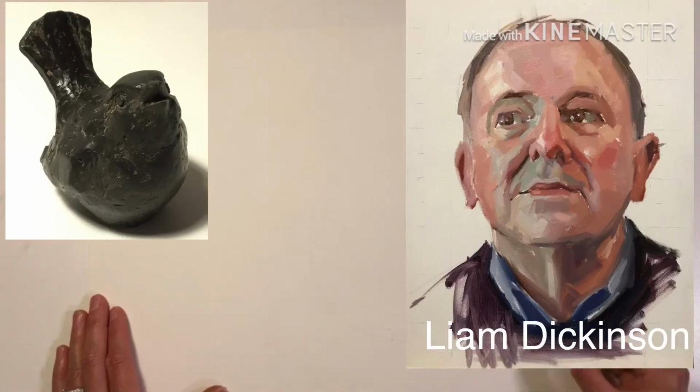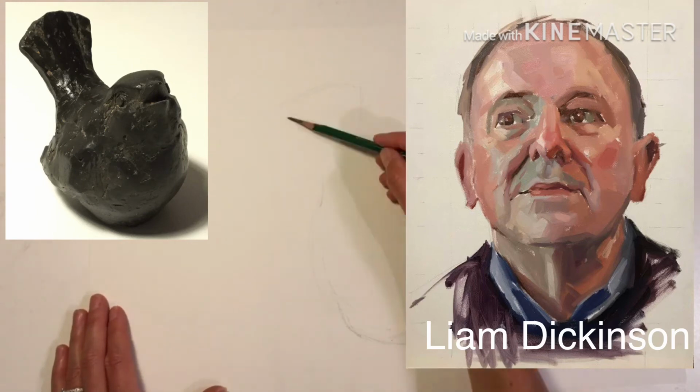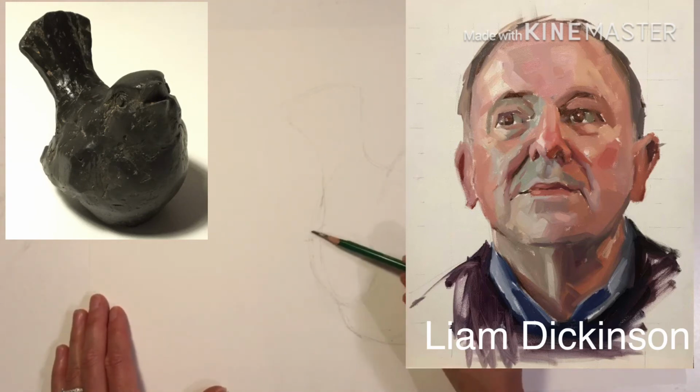Practicing a planar analysis can help you get better at doing a block-in at the start of a painting, which is a way to start the painting where you first paint the subject with just blocks of different values to show plane changes.